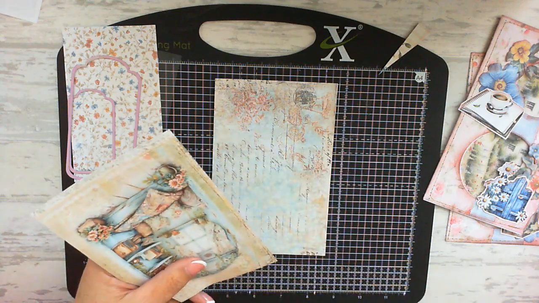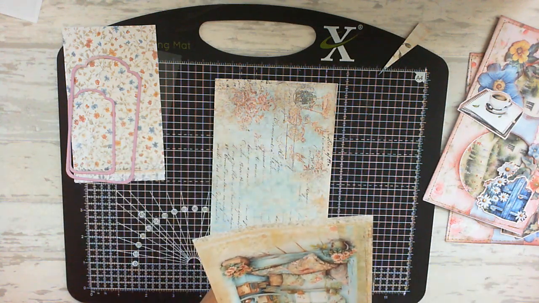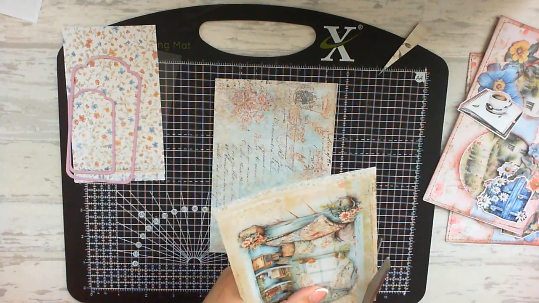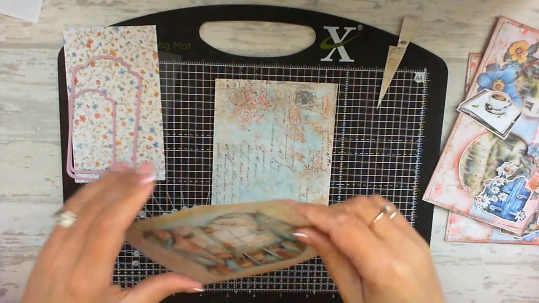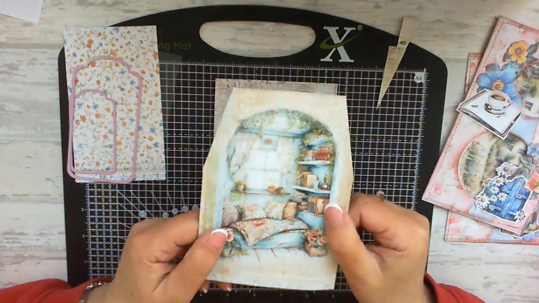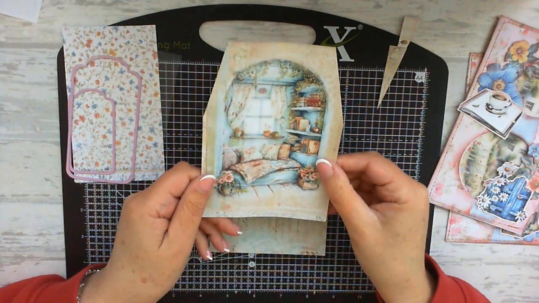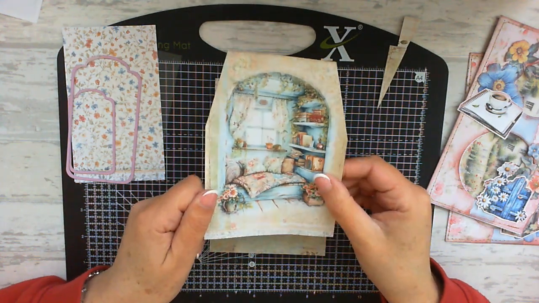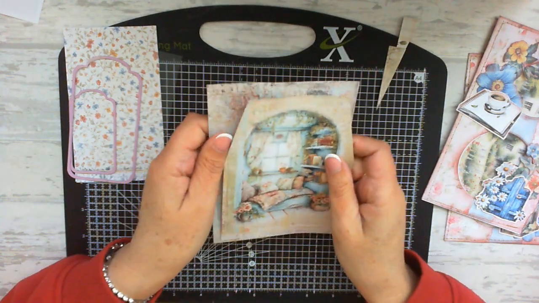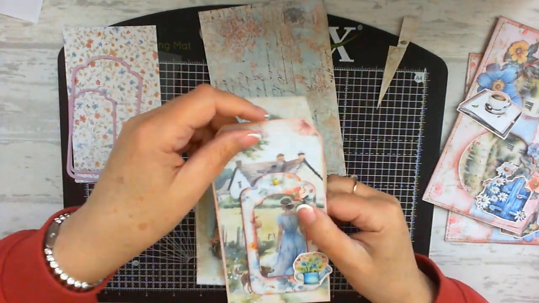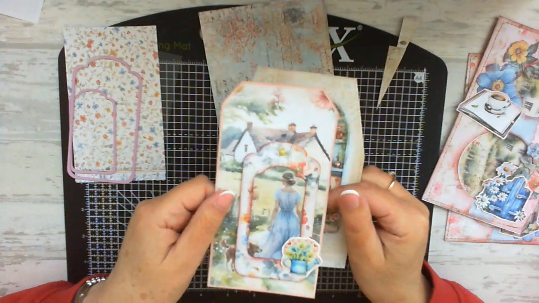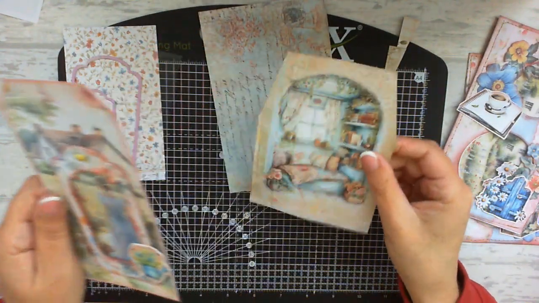So now it should be, she says, it should be the same cut on the other side. Let's have a look. Not bad, not bad. So it's looking more like a tag now, isn't it? Okay, so that's the main part, like this one. That's going to be the main backing.